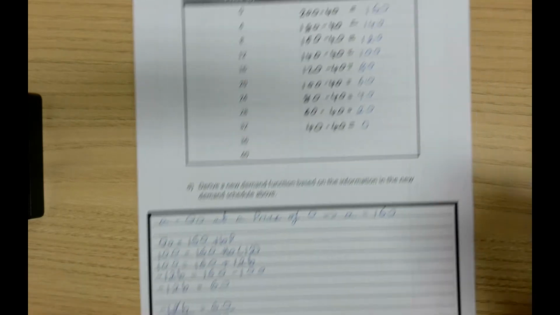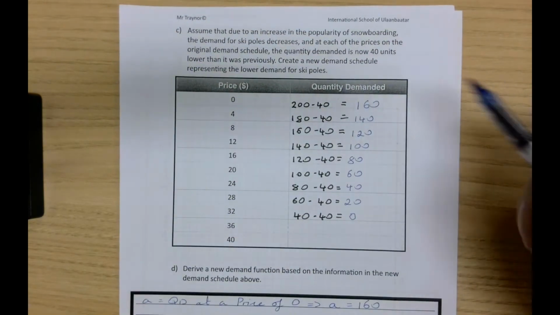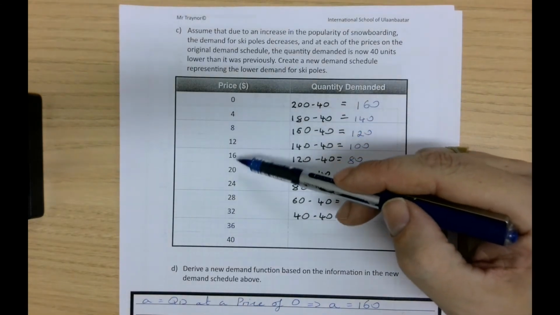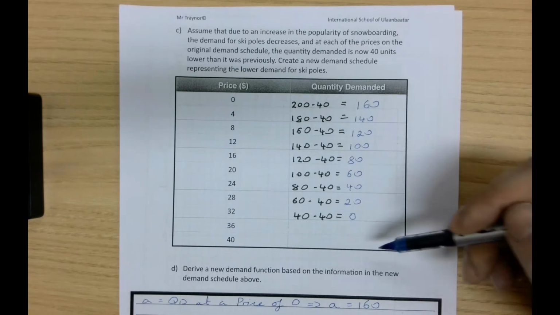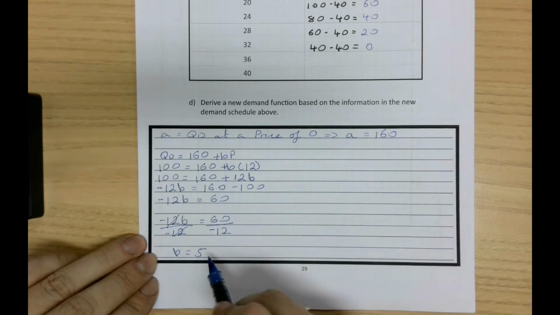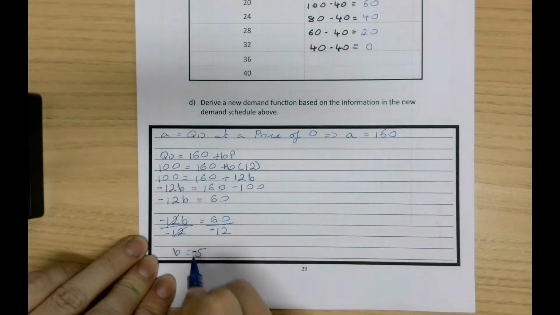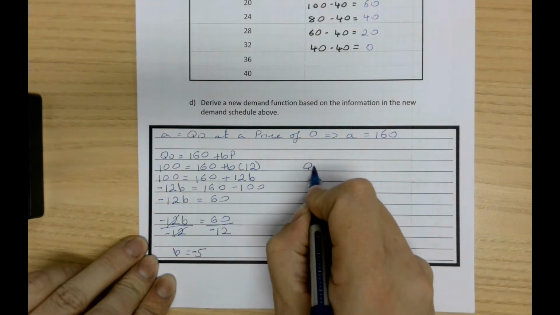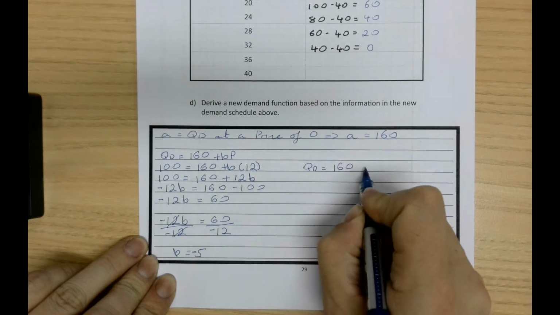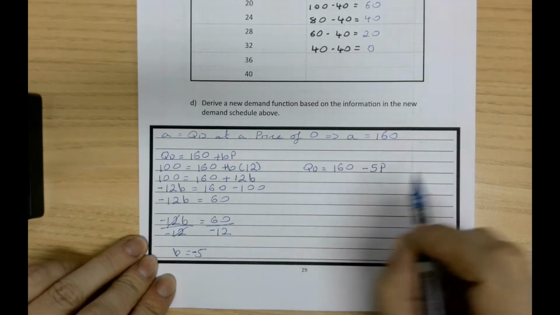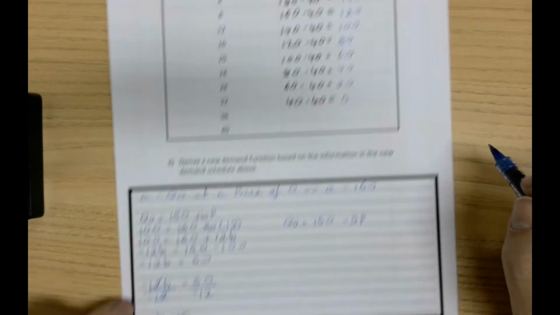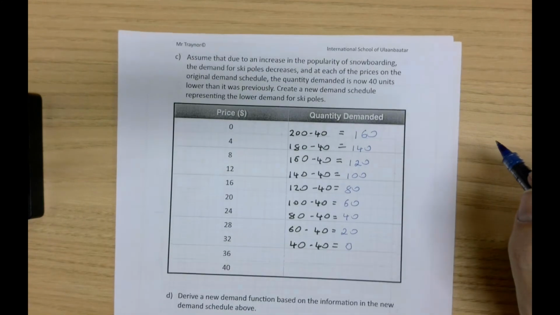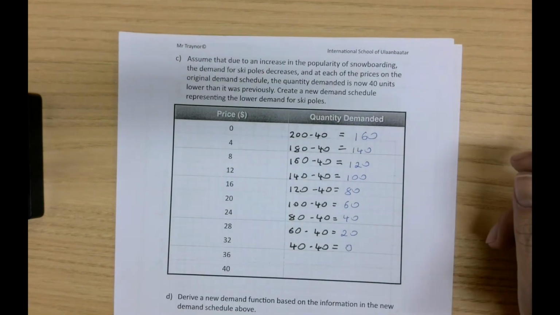Now let's look at this and let's compare. The price increases have been going up by 4, and the numbers have been going down by 20 still. So therefore, the slope is still the same. And don't forget it's a minus. Don't make the silly mistakes that I make. Q equals 160 minus 5p. The slope is the same. It's absolutely the same. But the curve is shifted inwards because the demand for a substitute good has increased.